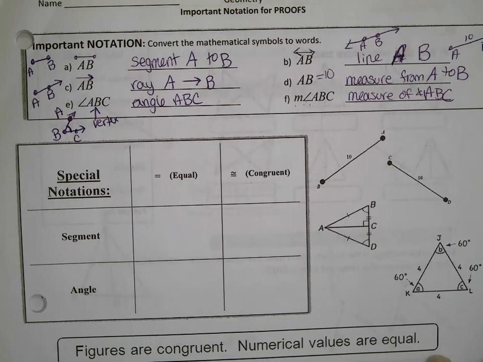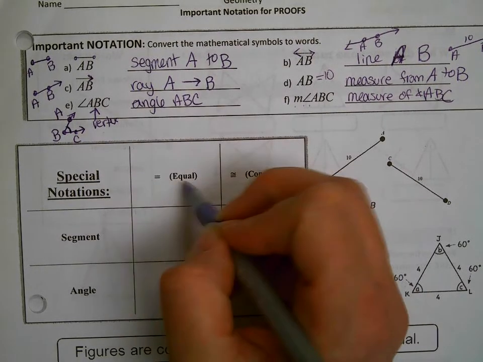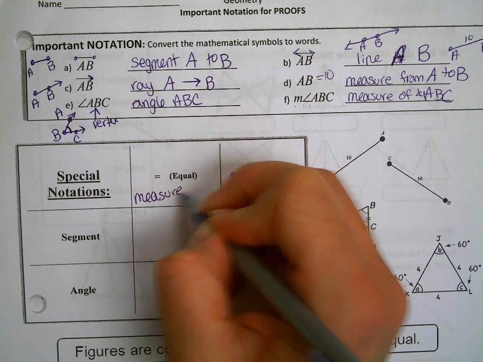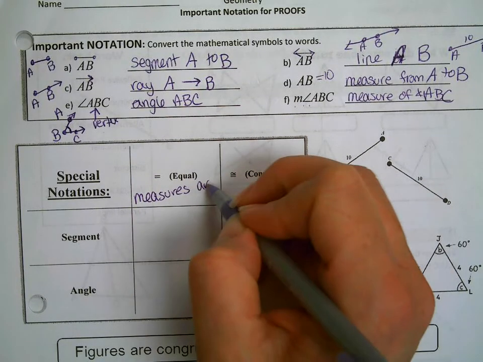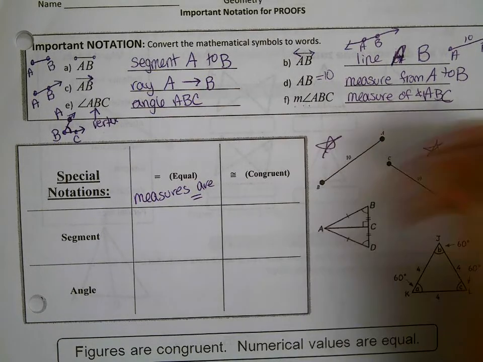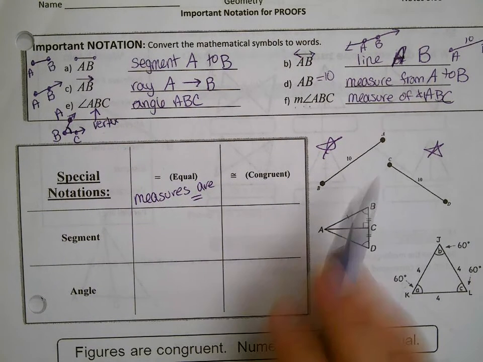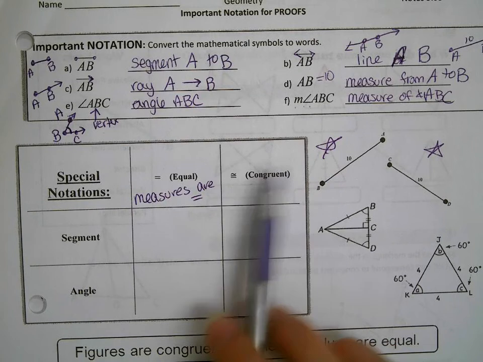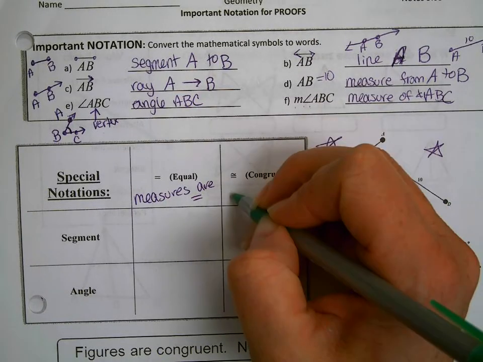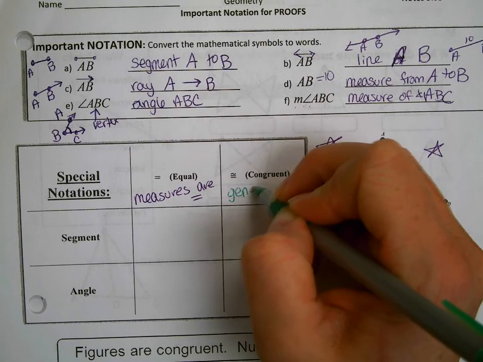Special notations, equality versus congruence. When we talk about equality, we're talking about measures being equal. So I'm going to talk about these diagrams here in purple. So I'm almost going to color code this. I'm going to use 2 colors. I'm going to use green for congruence. And these are generic.